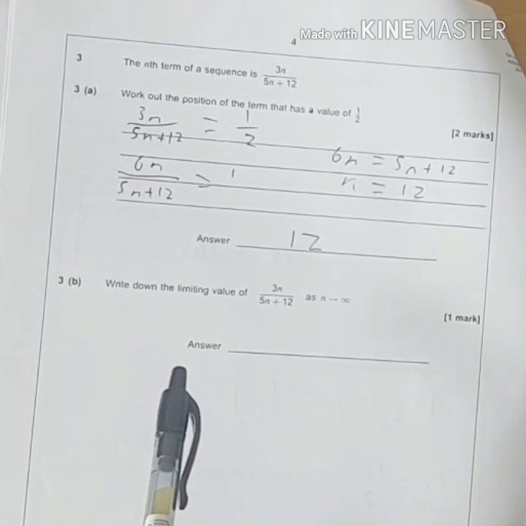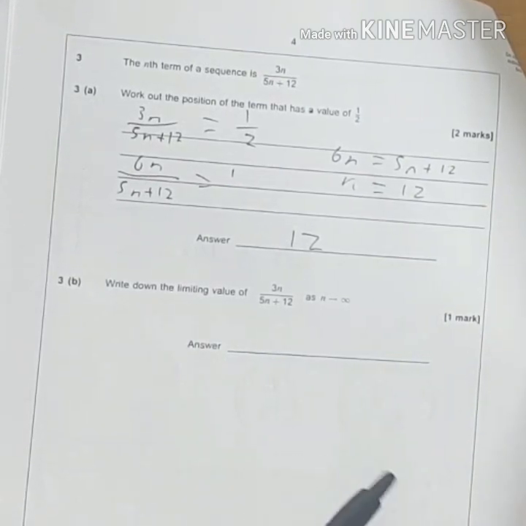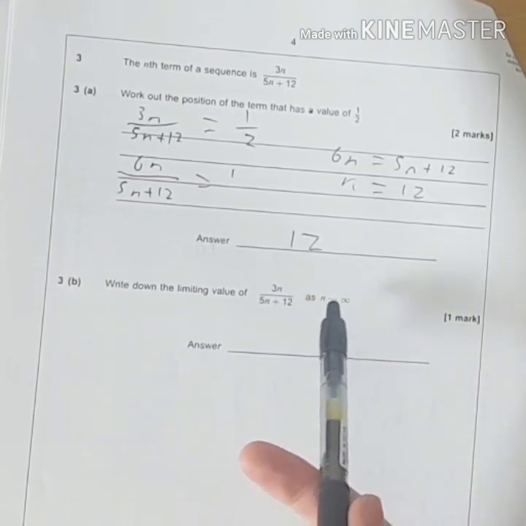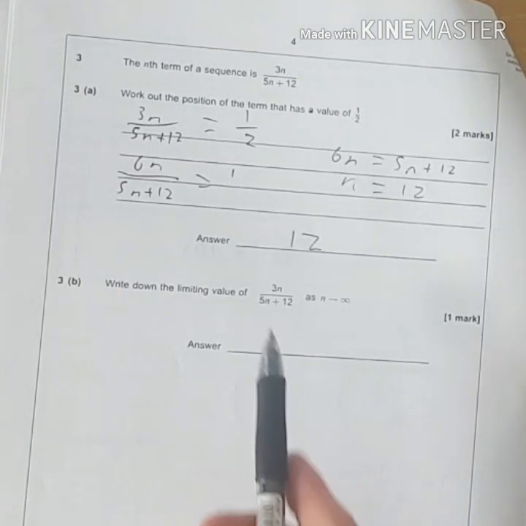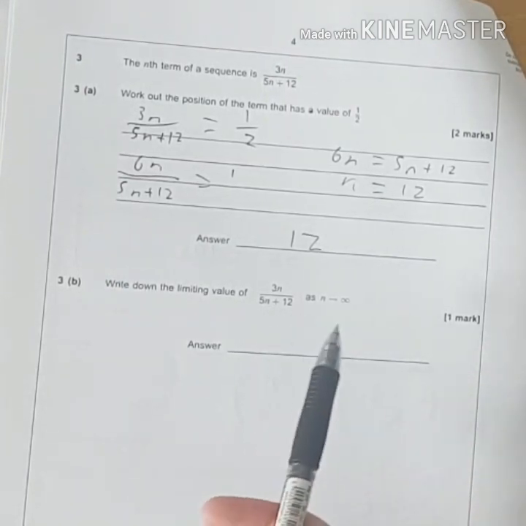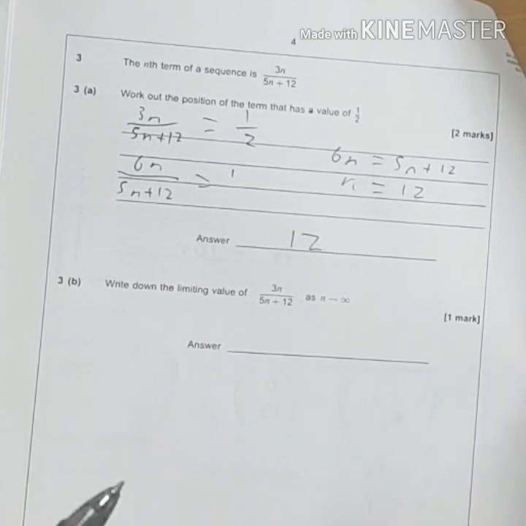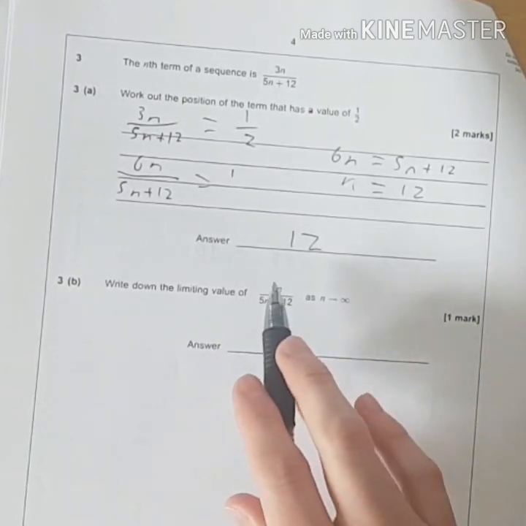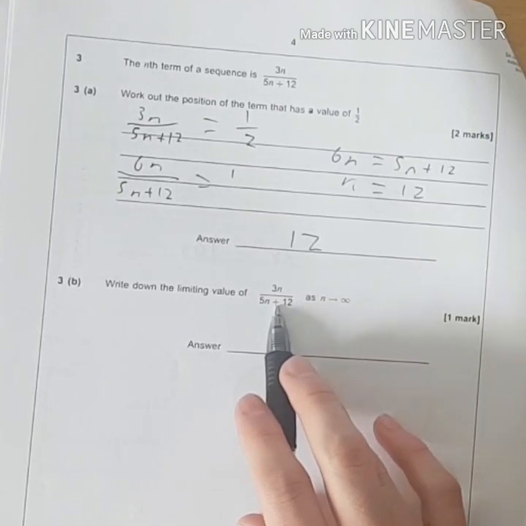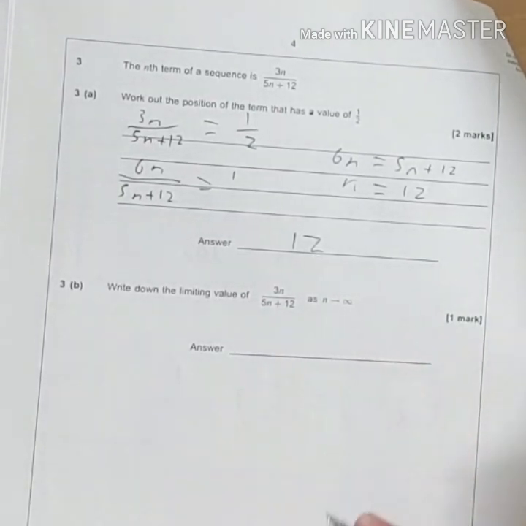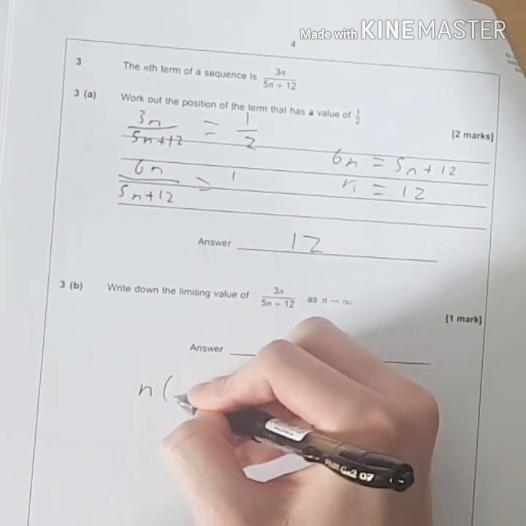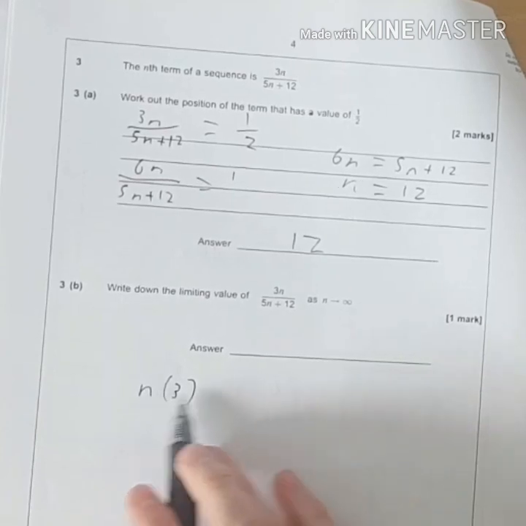For this next question, 3b, it asks us to find the limiting value of this sequence as n tends towards infinity. What this means is that as n gets really big, this is a converging sequence, so it will tend towards a specific value. To do this, we need to factor out n from the numerator and the denominator. For the numerator, this is kind of easy. We can just factor n out of 3. So we write n3 as this, just to make it easier.